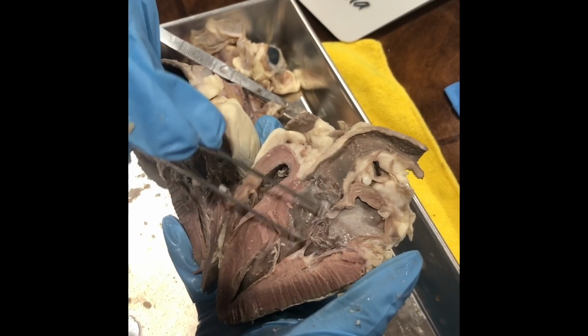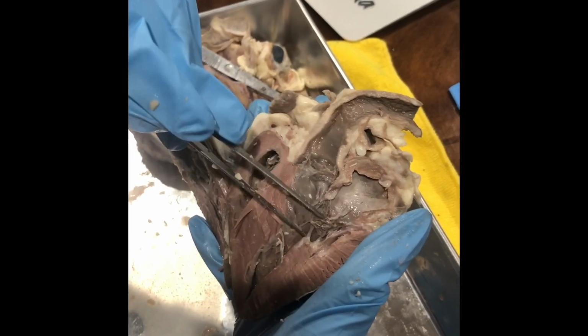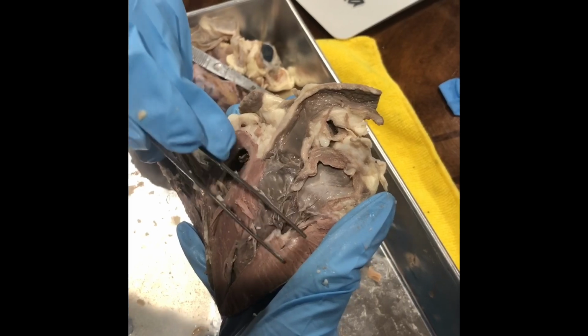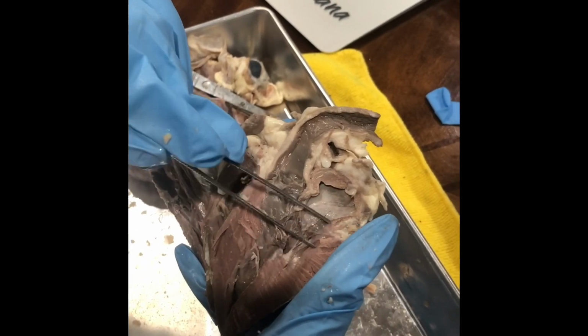And then the bicuspid valve would be between right here, these little flaps right here, that split the left atrium and the left ventricle.